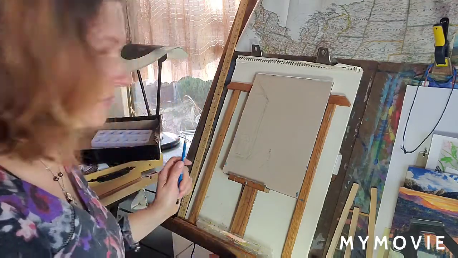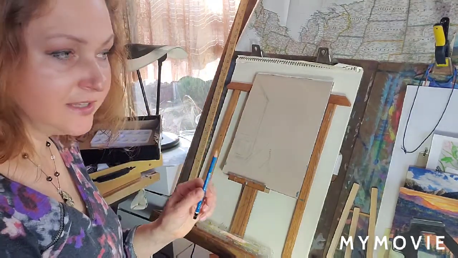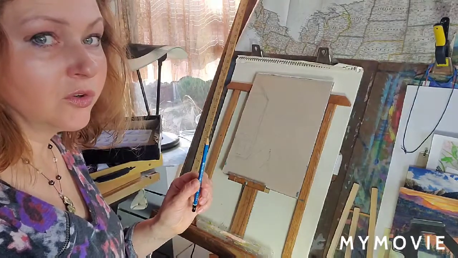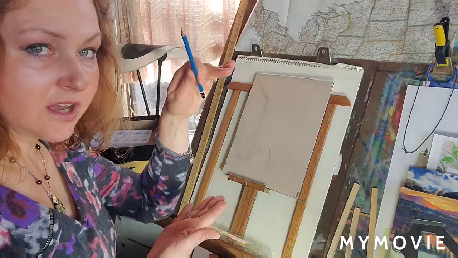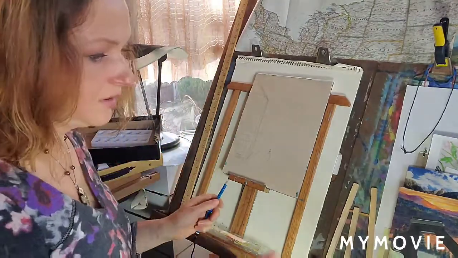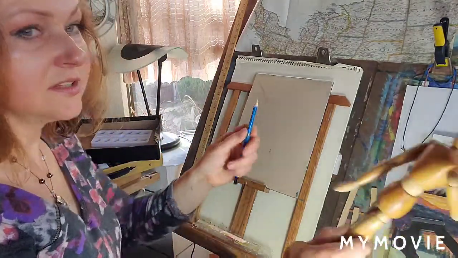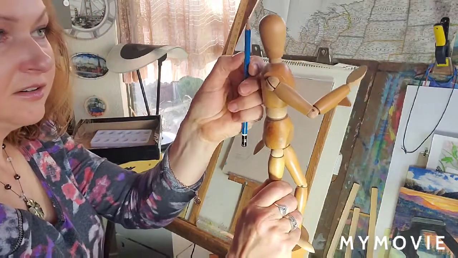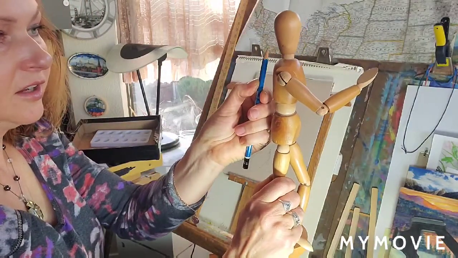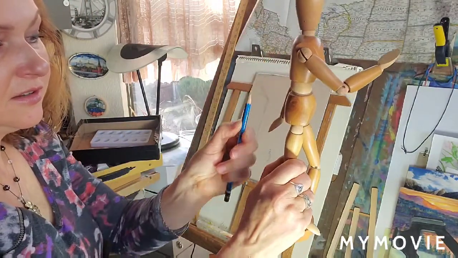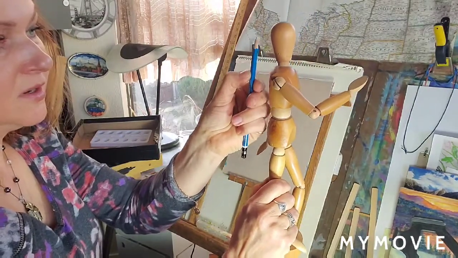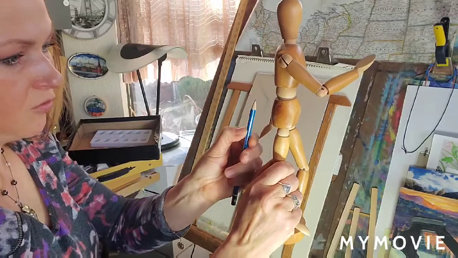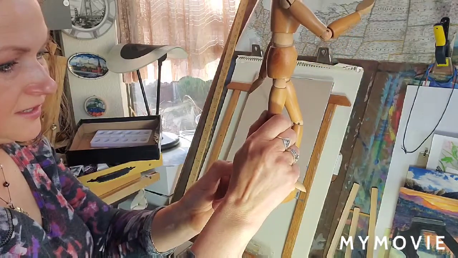One more time, you have to really get this idea, because that's how you will work out the size of this person. Remember, we talked about this. The head size goes into the size of the person 6.5 times. 1, 2, 3, 4, 5, 6.5.